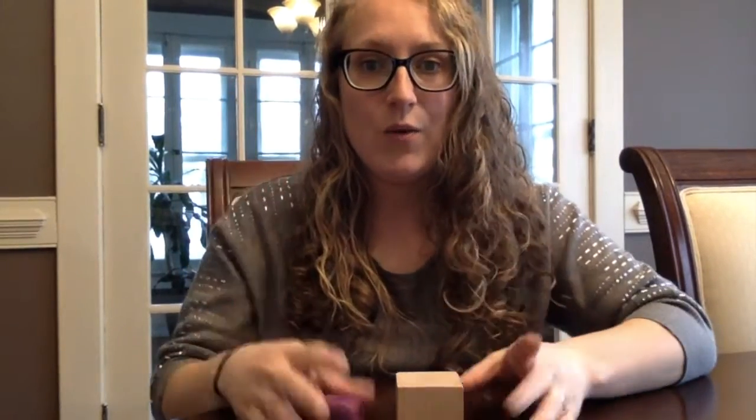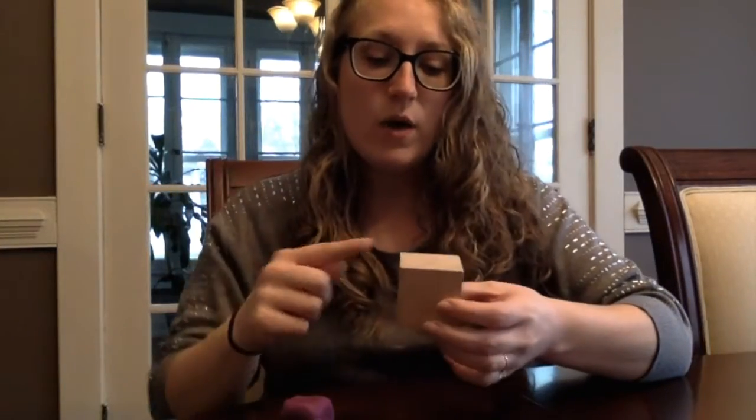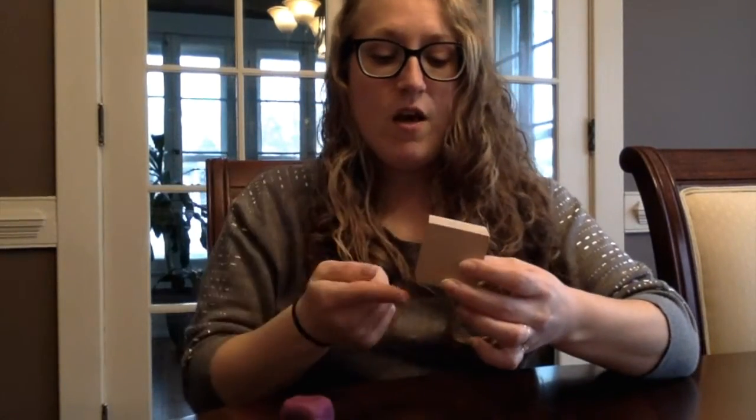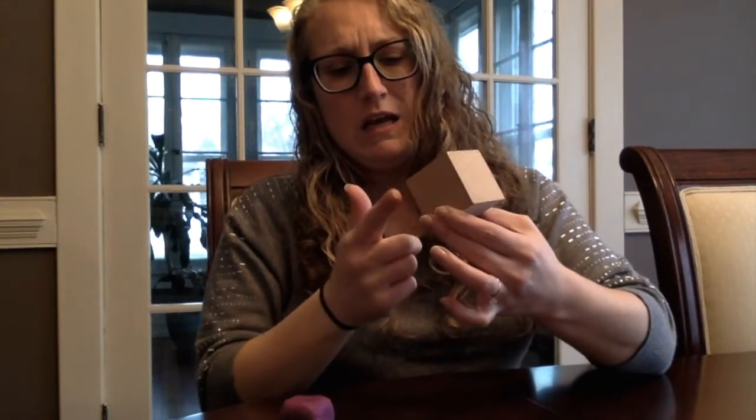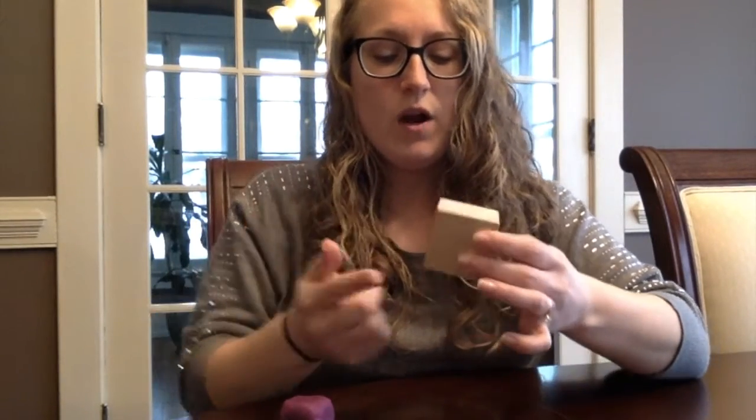Did you make a cube? A cube, kindergarten. Let's count up all these faces one more time because remember, it has a lot going on. A cube has 1, 2, 3, 4, 5, 6 faces. None of them are round. They're all flat. It also has 12 edges. And kindergarten, it has 1, 2, 3, 4, 5, 6, 7, 8 vertices.